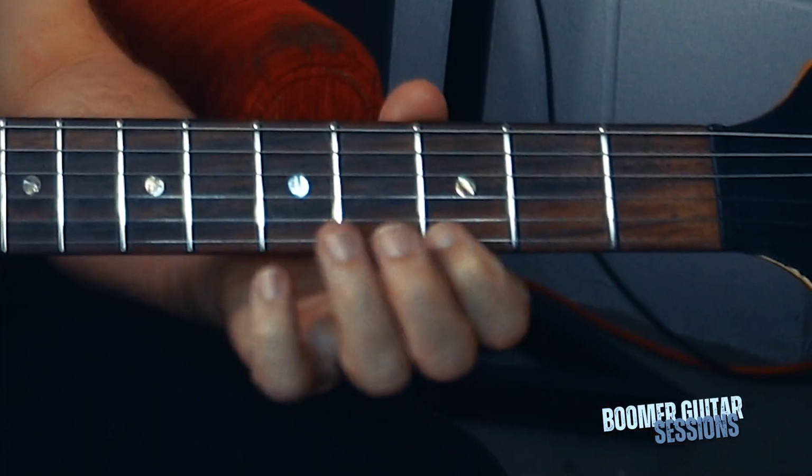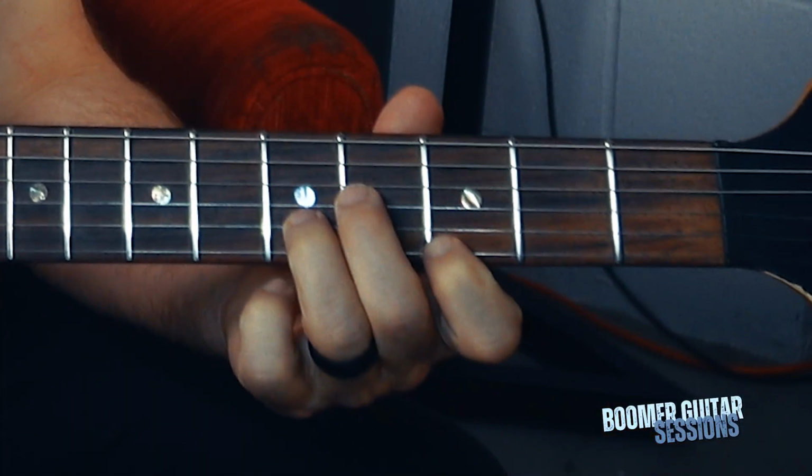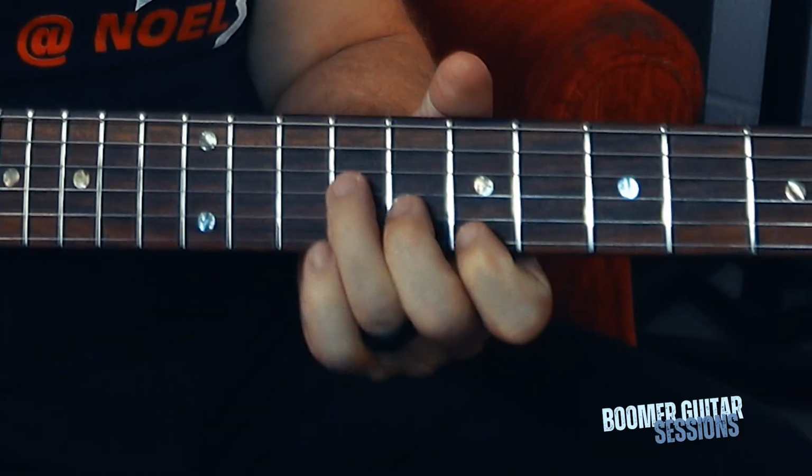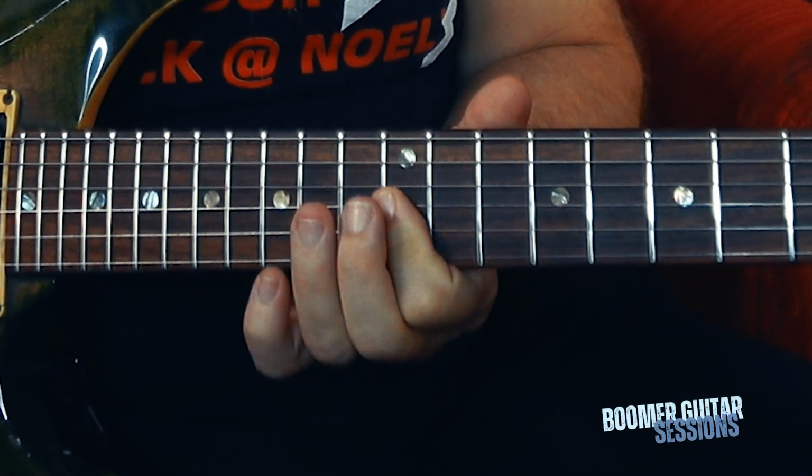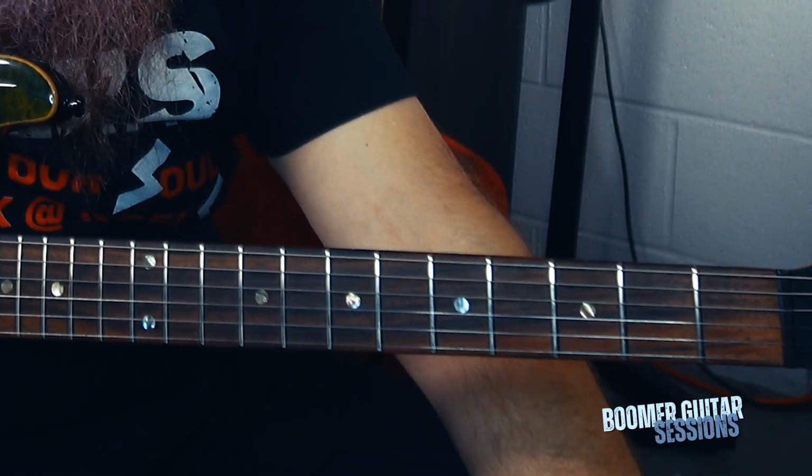All right, next thing we can do is outline some of the minor arpeggios. So G minor arpeggio, I'm sorry, E minor. E minor arpeggios. We're not in G minor, we're in E minor.